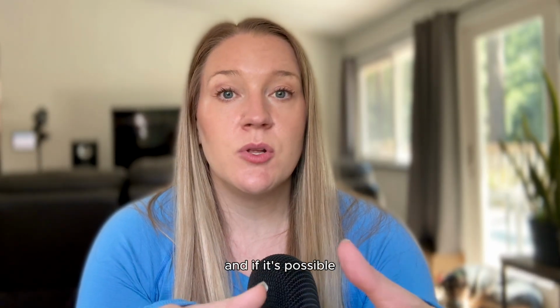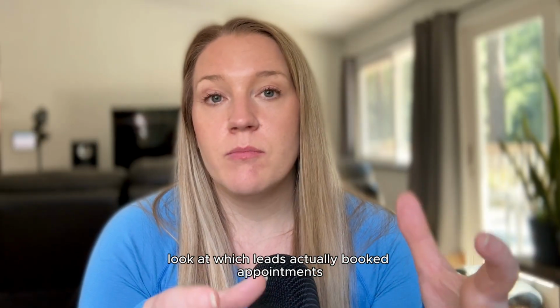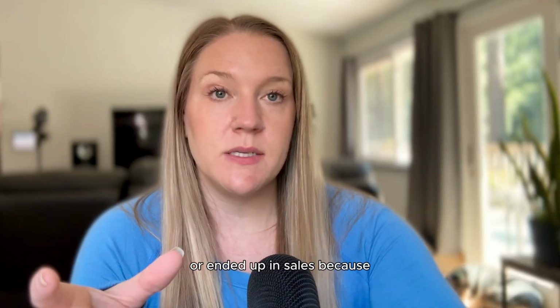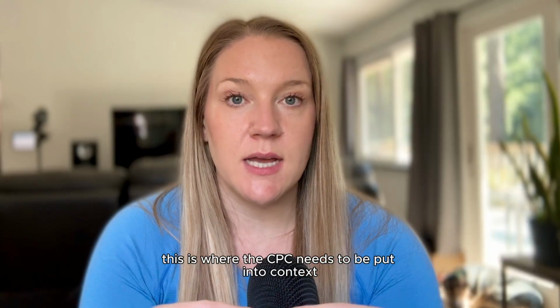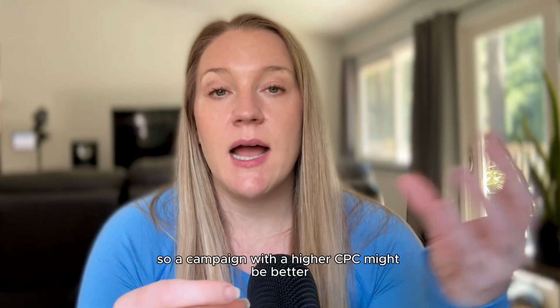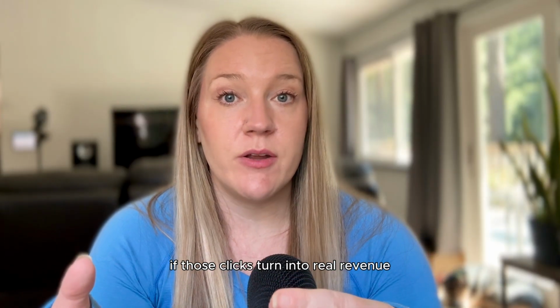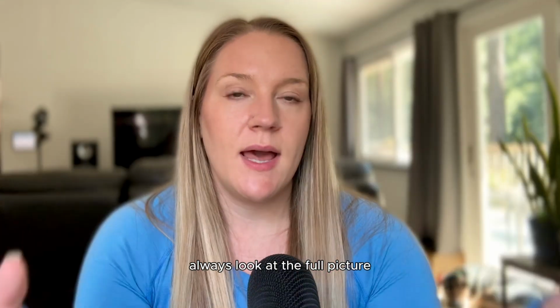And if it's possible, look beyond the form fill and the phone call. Look at which leads actually booked appointments or became patients or consultations or ended up in sales, because this is where the CPC needs to be put into context. A campaign with a higher CPC might be better if those clicks turn into real revenue. So when you are trying to lower your cost per click, always look at the full picture.